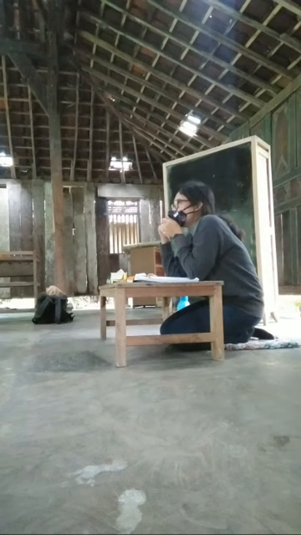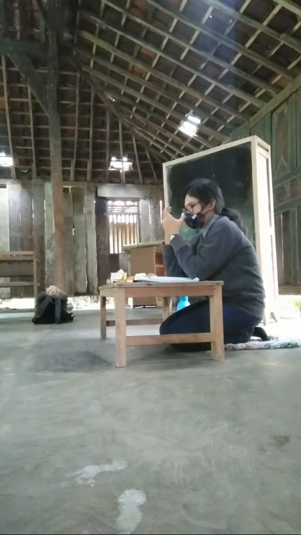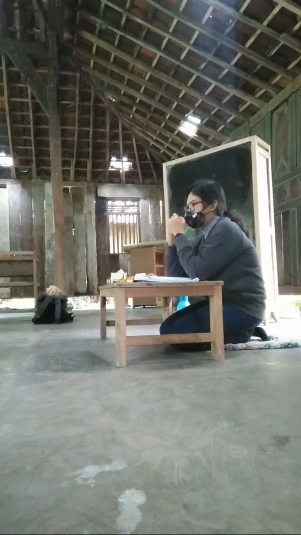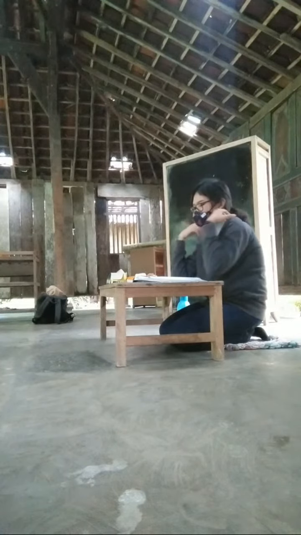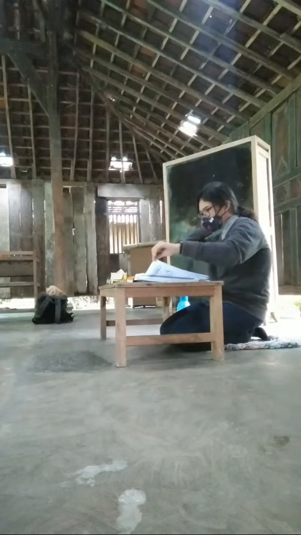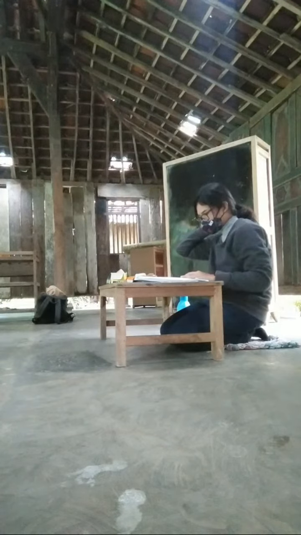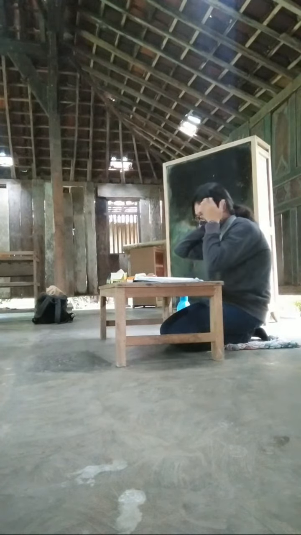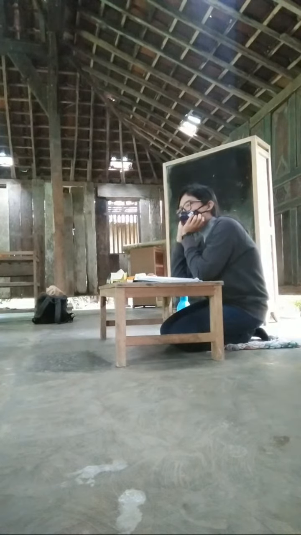Risha, after you sharpen your pencil, you can open the page and take a look at Pendulum 7 first.